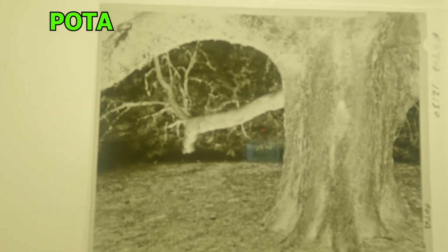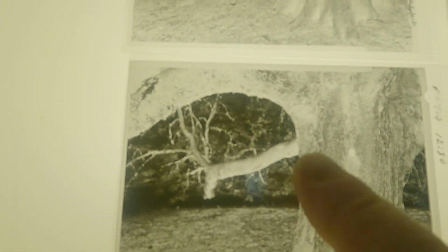And over here we have the POTA negative. Okay, it's looking pretty good. It's pretty close to the Adotech with more density in the highlights. There's good shadow. I would say a little bit better than the Adotech, but that's probably because it got a little bit longer than it should have in the developer.